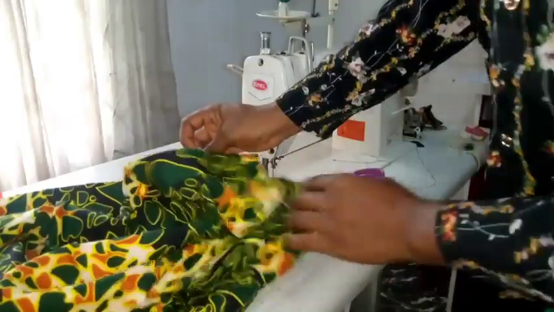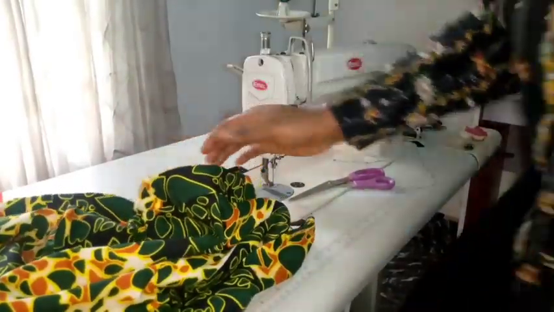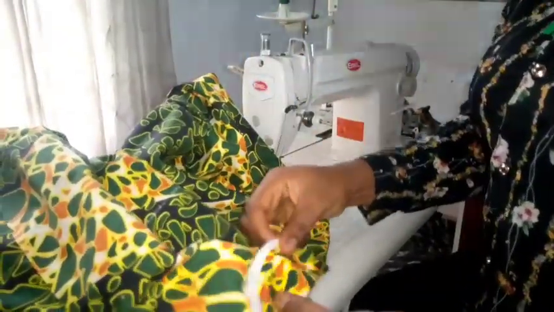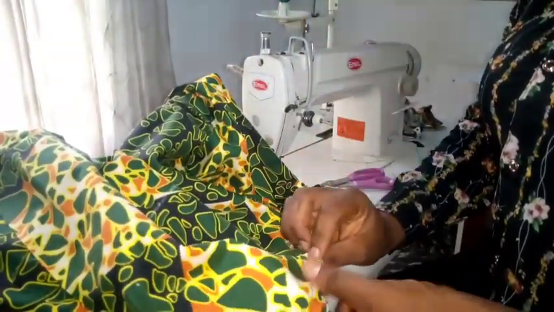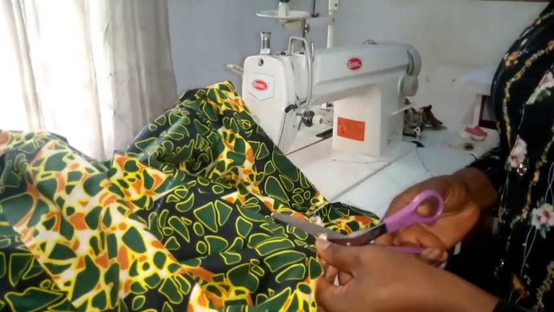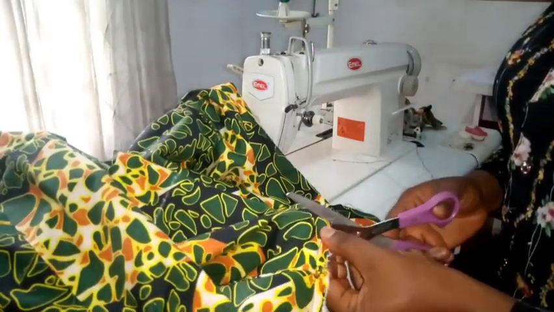Hi guys, so here's what the collar looks like. We are done sewing the collar right now, and this is how it looks on the inside. There's actually a rough edge on the inside, but I'm going to be using my weaving machine to weave that out to make it really neat.